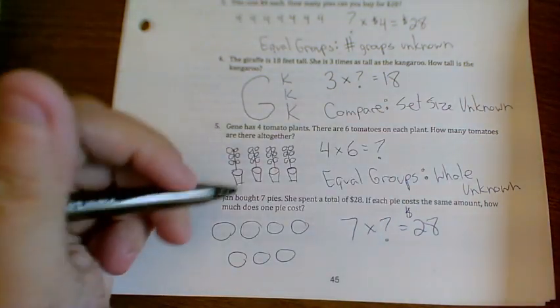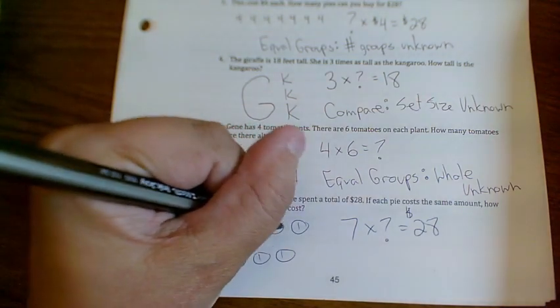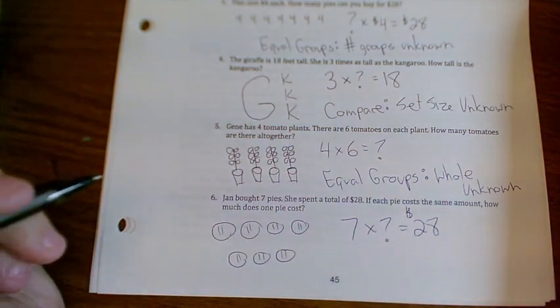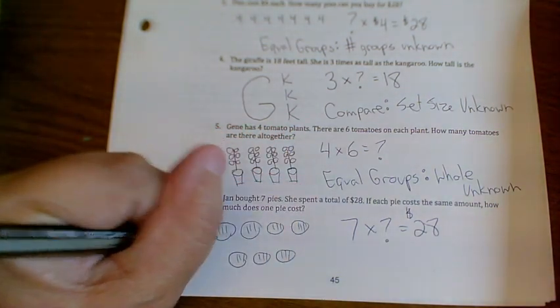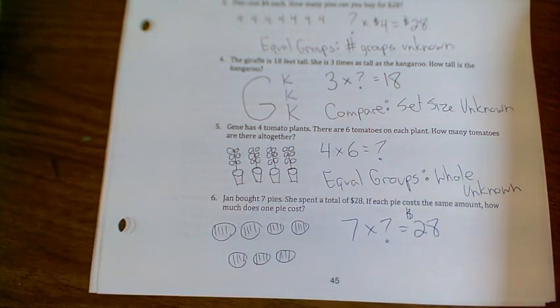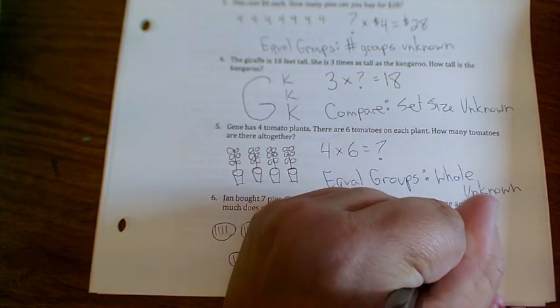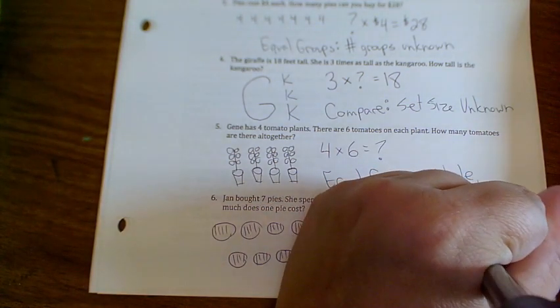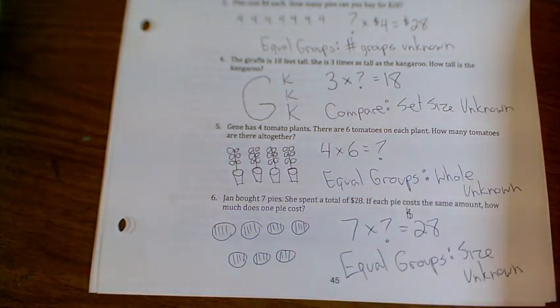Okay, so to solve this one, a little kid might do like 1, 2, 3, 4, 5, 6, $7, 8, 9, 10, 11, 12, 13, $14, 15, 16, 17, 18, 19, 20, $21, 22, 23, 24, 25, 26, 27, $28. So then you can see each pie is going to cost $4. So that's the size. So this one is equal groups with the size unknown. Okay. All right, on to the back.